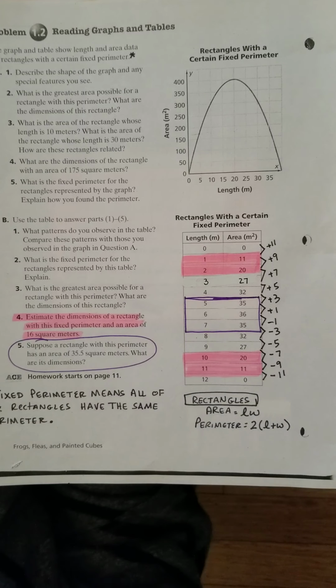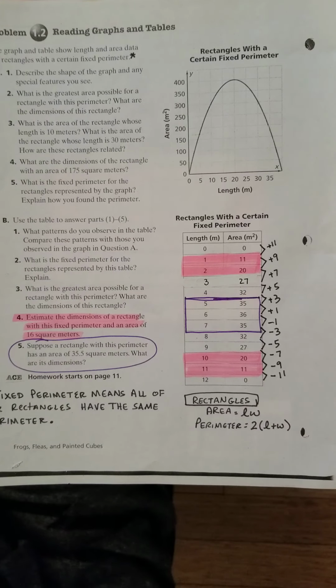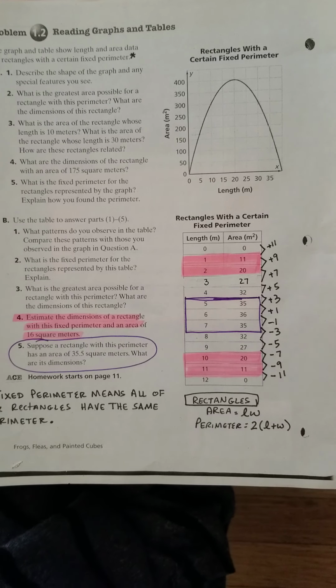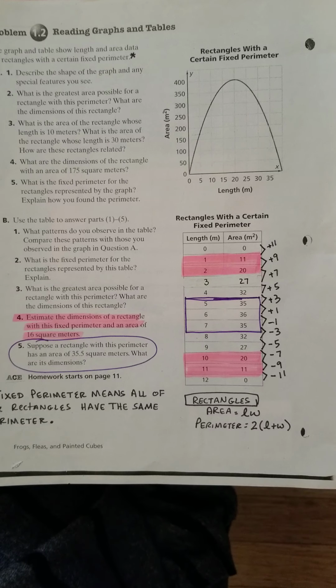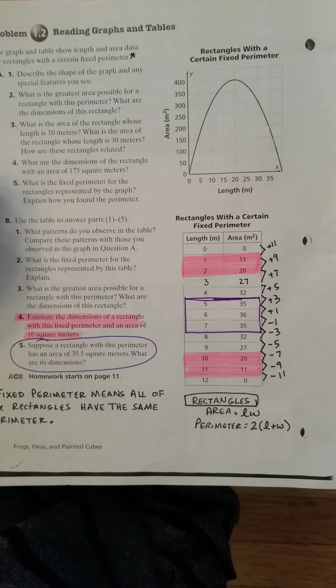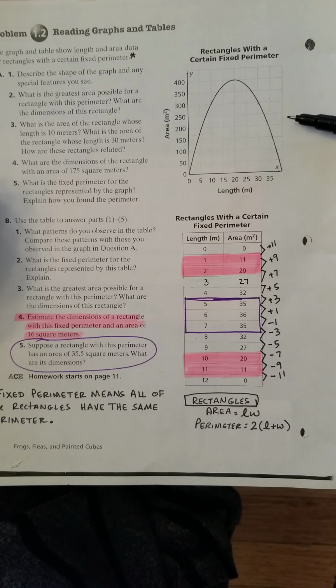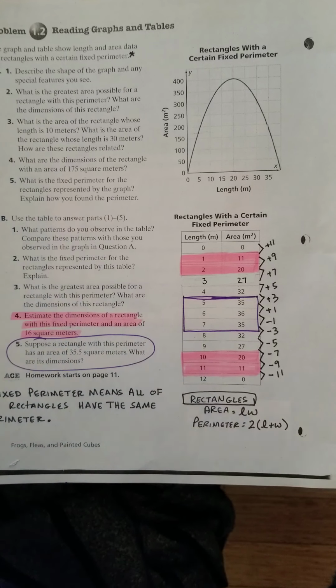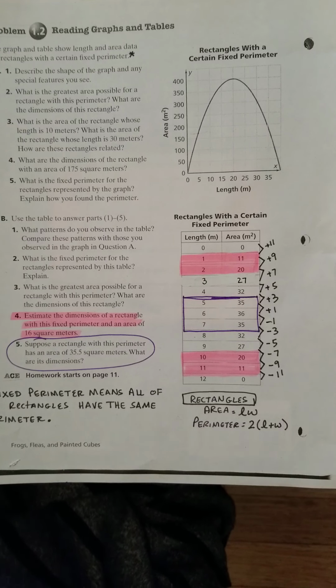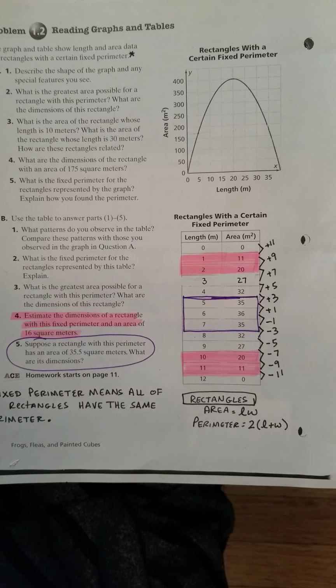All right, I'm going to go through investigation 1.2. I've done a couple of things on here, but not much because I figured it's best to work through this. So basically what's happening here is you get some models of rectangles with set perimeters. If you remember, a fixed perimeter, I put it on the bottom of your page as well, basically means that all of the rectangles have the same perimeter.